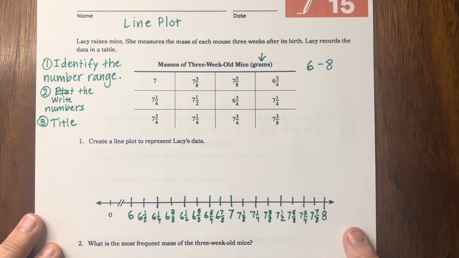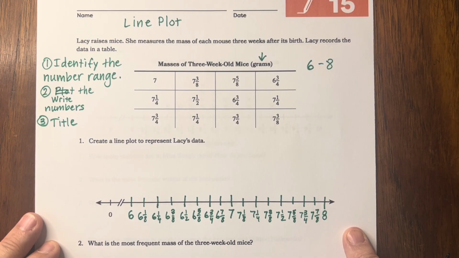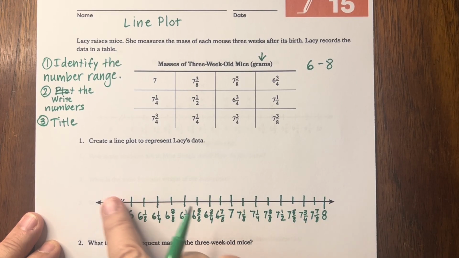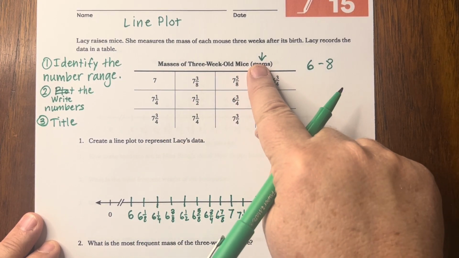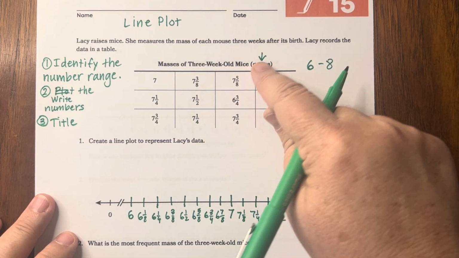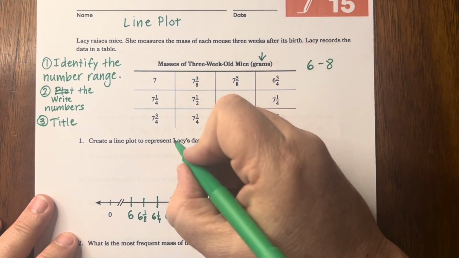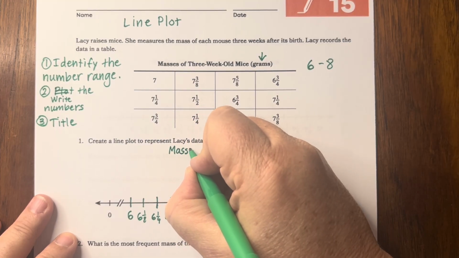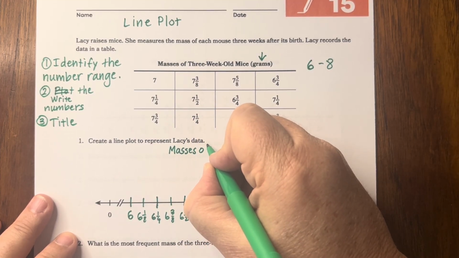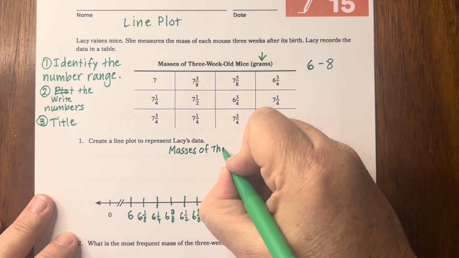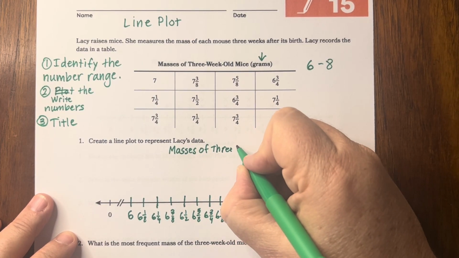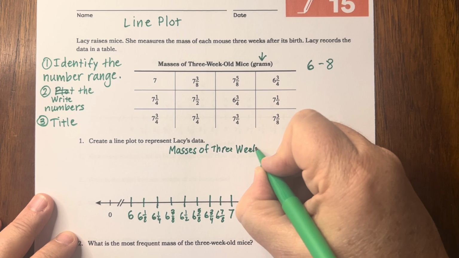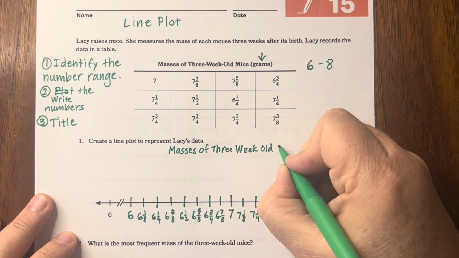Okay, so we wrote the numbers. Let's give a title, okay? So our title is the same as up here. We have the masses of 3-week-old mice. So we're going to put up here, masses of 3-week-old mice.